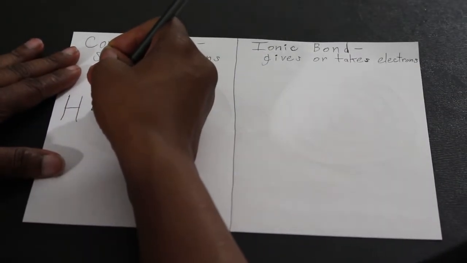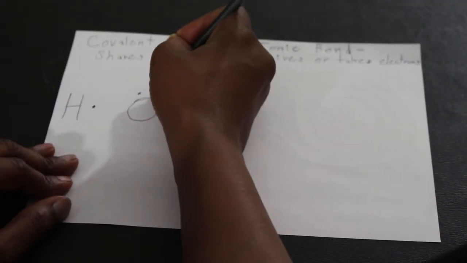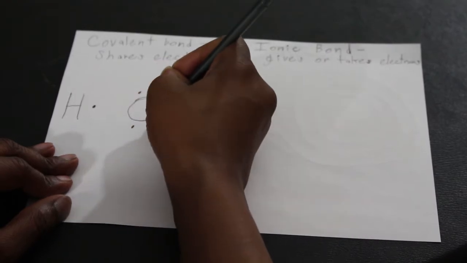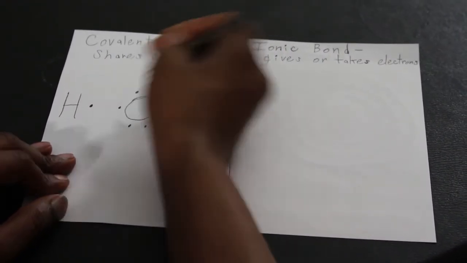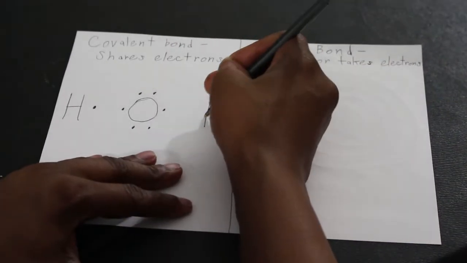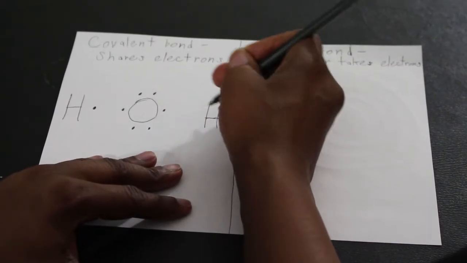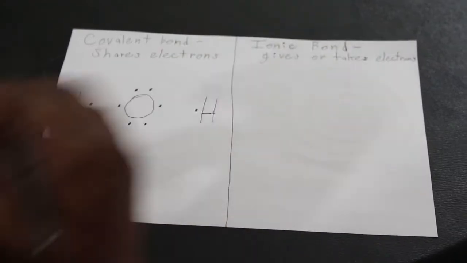on the left hand side, and hydrogen has one valence electron. How do I know? Because you can look on your periodic table and see that. And then oxygen has 6 valence electrons. Once again, you refer back to your periodic table and it will show you. And then our next hydrogen on the right also has 1 valence electron.